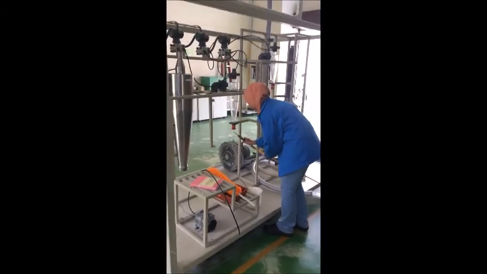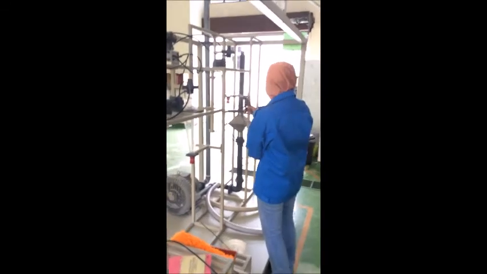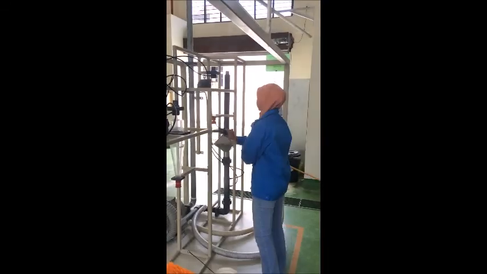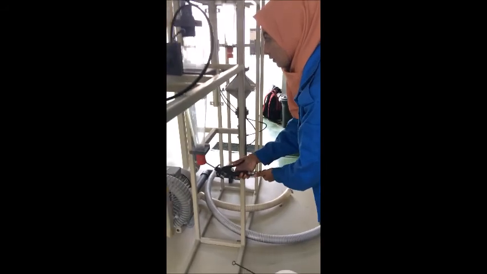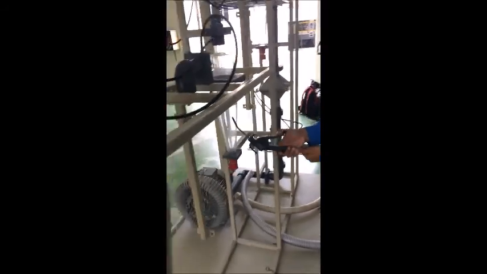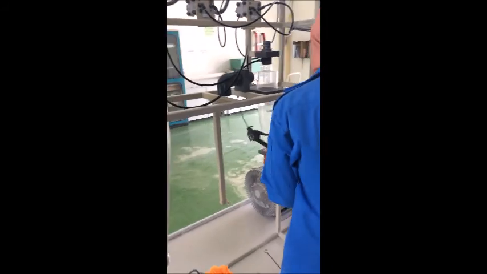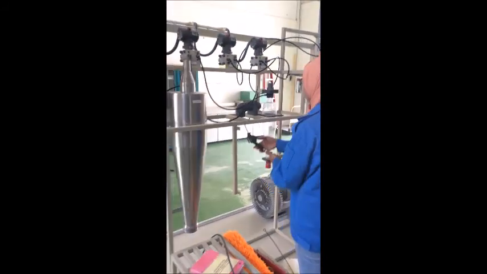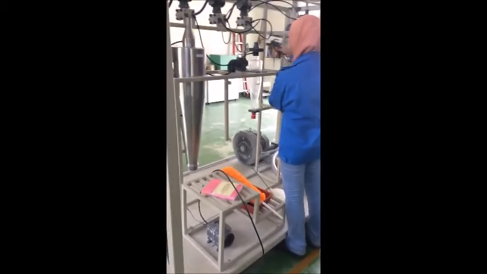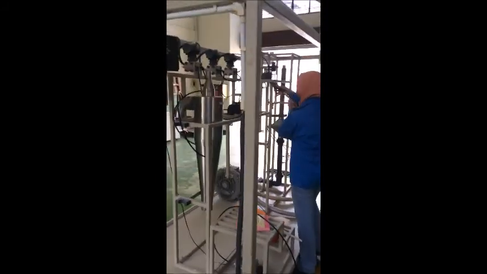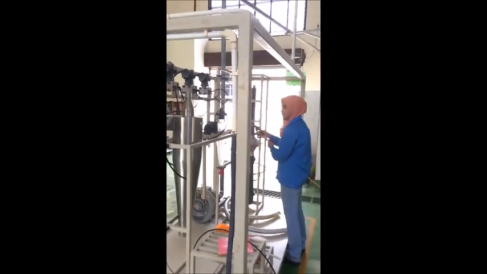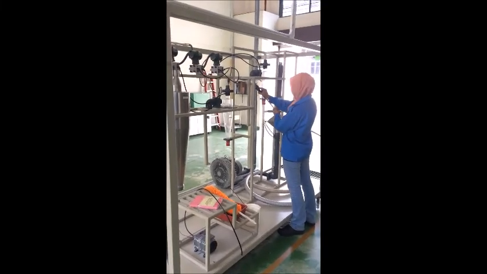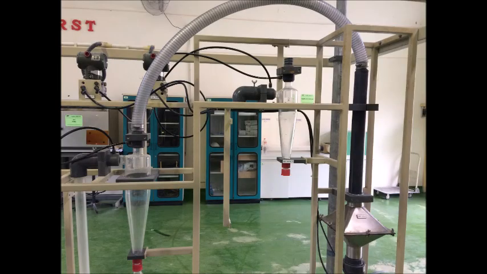Entering the outlet's dust filter. Make sure all items and connections are assembled and tightened properly before starting the experiment. Prepare the experiment for 100mm cyclone operation.